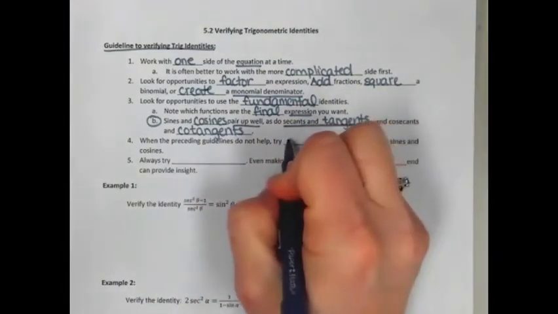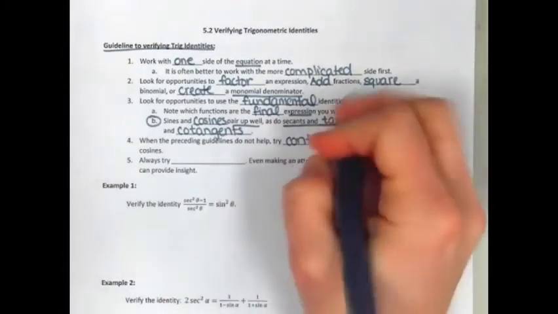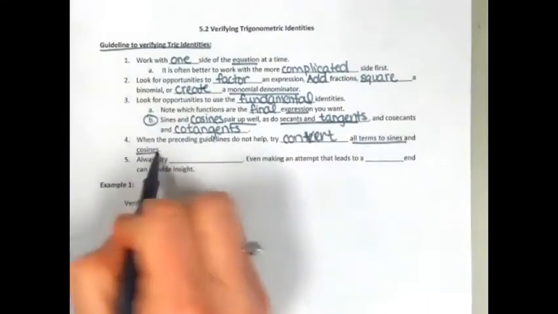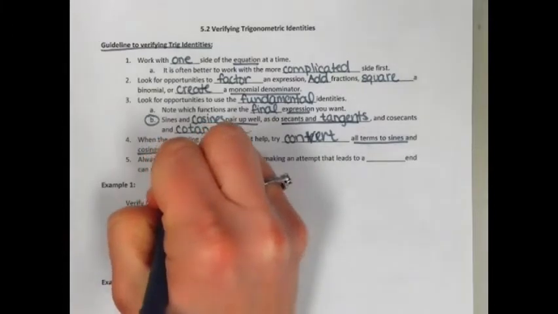When proceeding with the guidelines, try to always convert all terms to sines and cosines. Because if they're all in sines and cosines, couldn't I take sines and cosines to tangents? Can I take sines to maybe secants? And the same thing with cosines, and the same thing with cotangents. You could take everything from sines and cosines to our other trig functions, couldn't we? And the last thing: always try something.